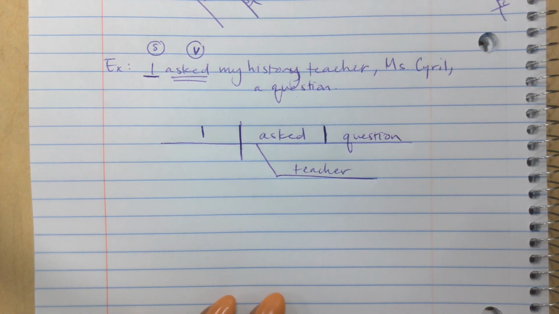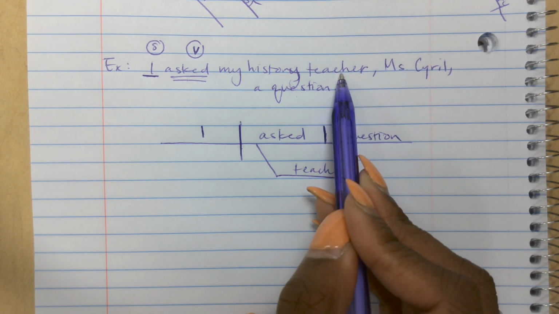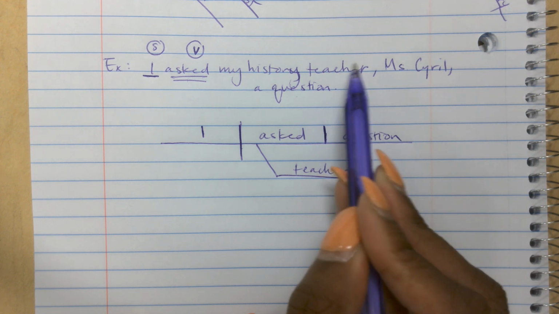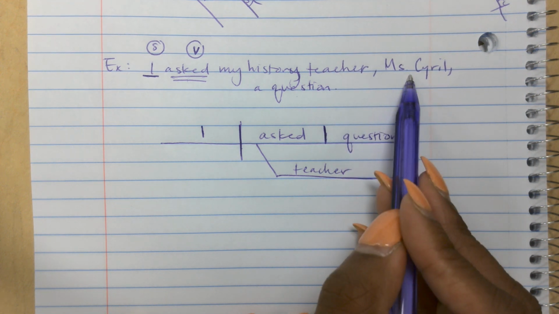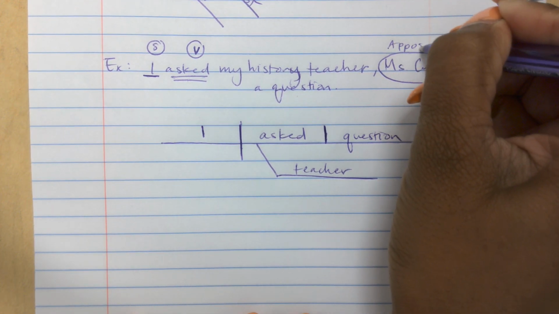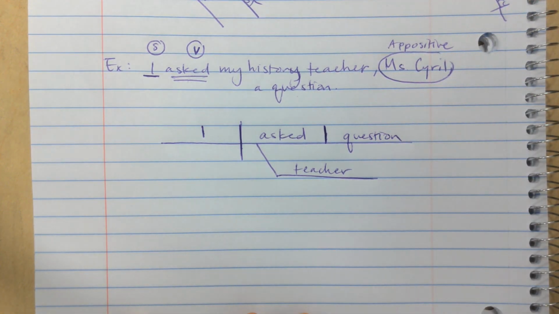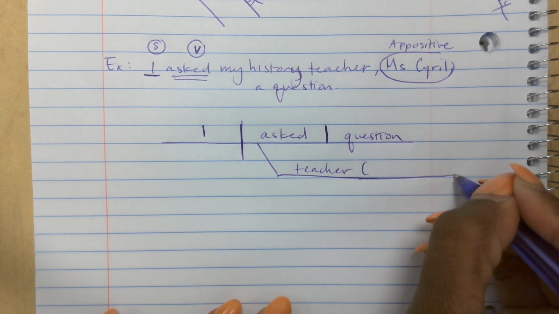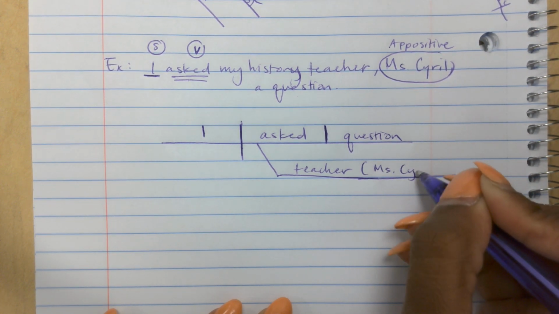Okay, now here's the thing. I know teacher is a noun. It's a person or a thing, in this case a teacher. Now, what is identifying that teacher? What word? Yes, Miss Cyril, right? So this is my noun appositive. Perfect. So in parentheses next to teacher, I'm going to put Miss Cyril.